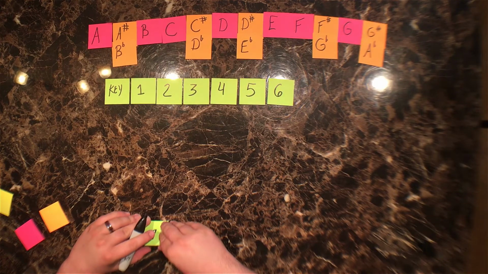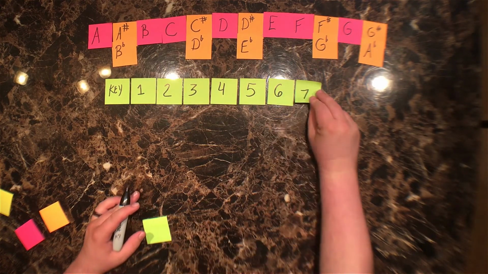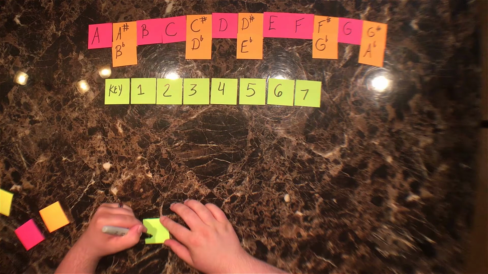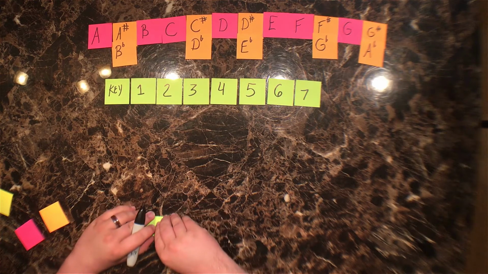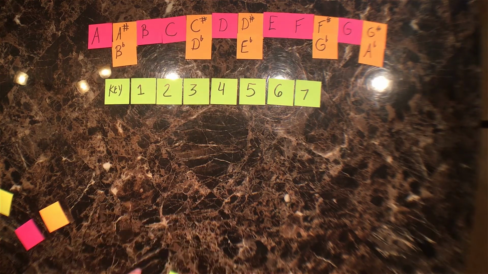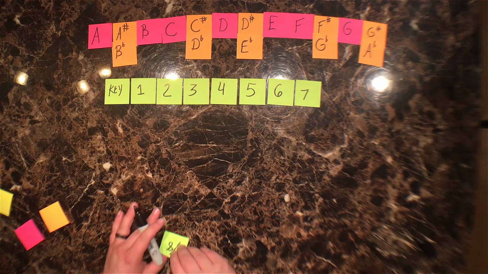This applies directly to our new musical alphabet. A sharp is the same note as B flat. C sharp is the same note as D flat. D sharp is the same note as E flat. F sharp is the same note as G flat. G sharp is the same note as A flat.